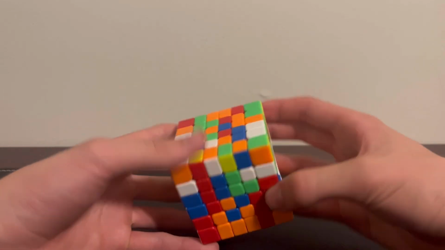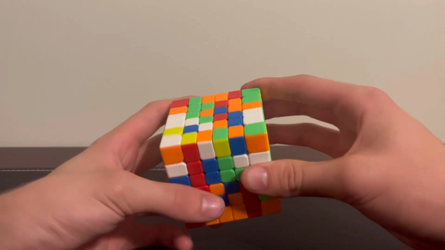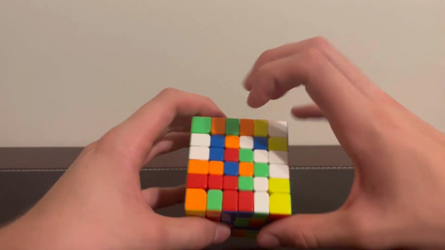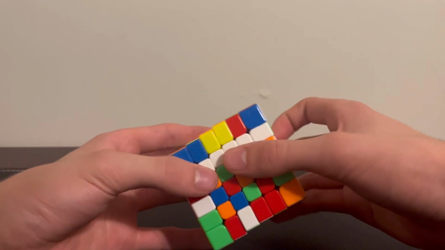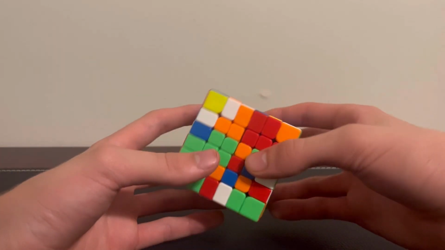Now we have the last bar with the pieces here, here, here, and here. So I would do this to pair up these 2, that to pair up this one, and finally insert the last corner, insert it into the center, and now we have our first 2 centers.